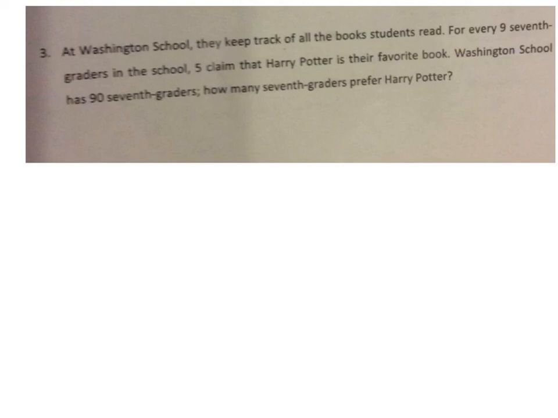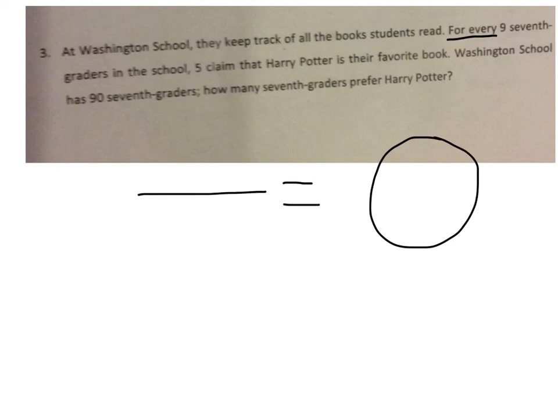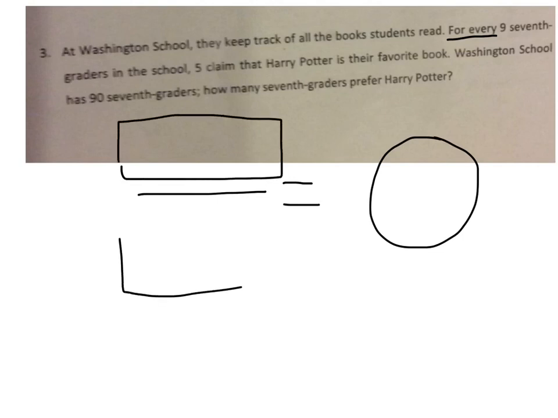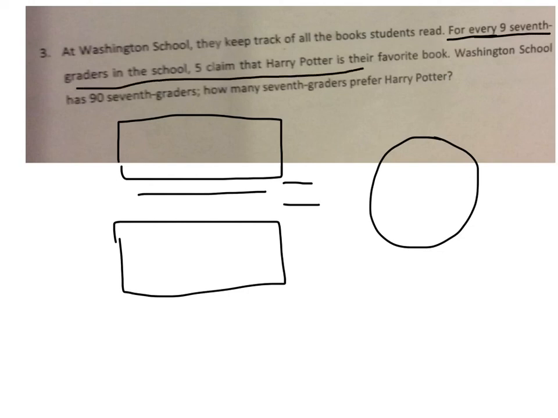It is a ratio problem again, mostly because right here is that key phrase, for every. We know we're doing a ratio problem. So I'm going to go ahead and fill in my chart. Well, they don't have a chart for us, so I can make my own. It's not a problem. There'd be a rectangle on top here and a rectangle on the bottom here. All right. So now I'm going to underline my ratio statement in my problem. It says for every 9 7th graders in the school, 5 claim that Harry Potter is their favorite book. And I'm going to go ahead and put the information in my chart.